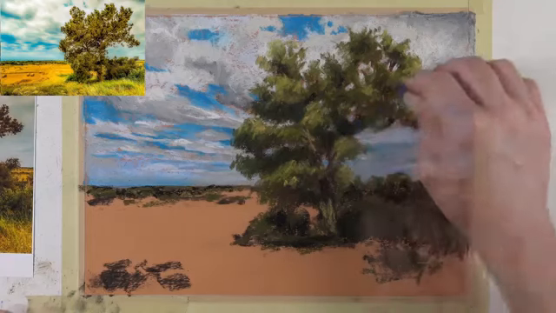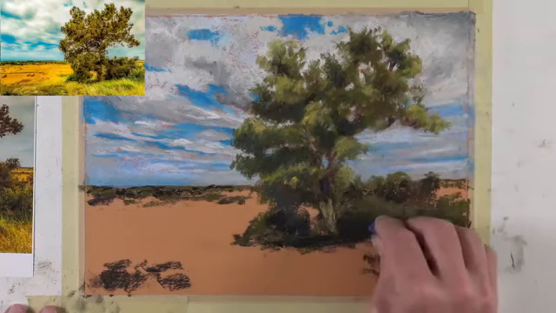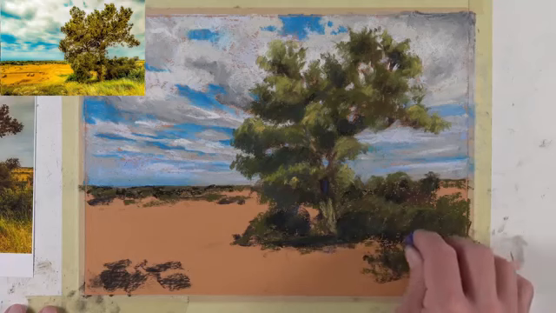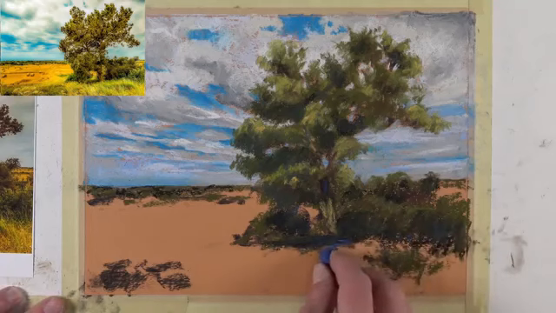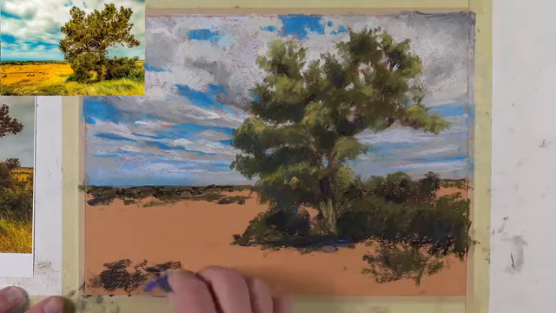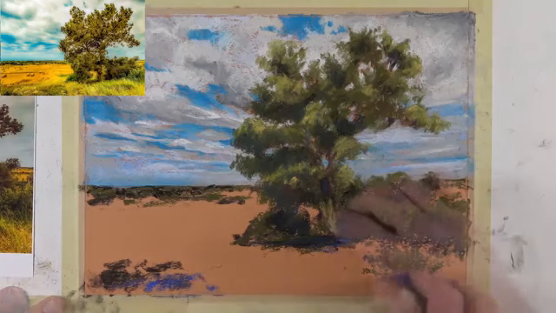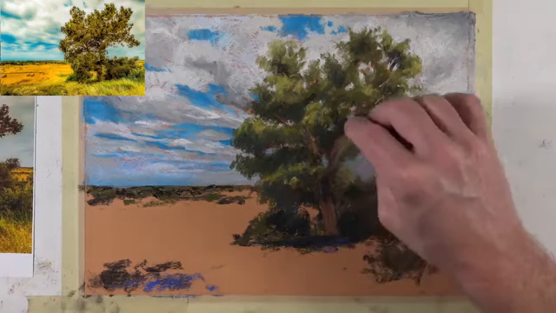We'll add a touch of blue in areas to cool down some of the shadows. Of course, yellow and blue make green, so blue makes an excellent color for creating some of those more natural looking shadows. We'll allow some of those blues to just sit on the surface for now.